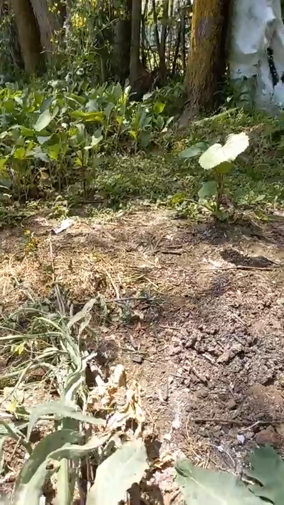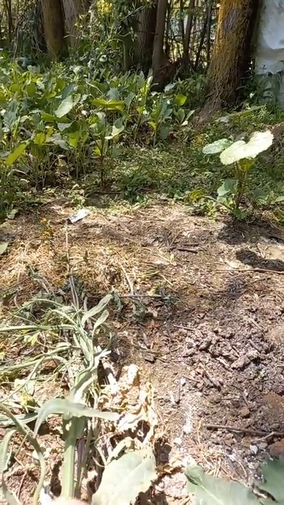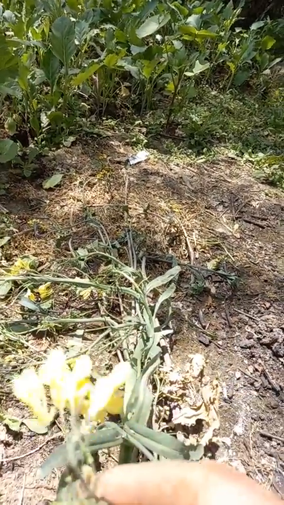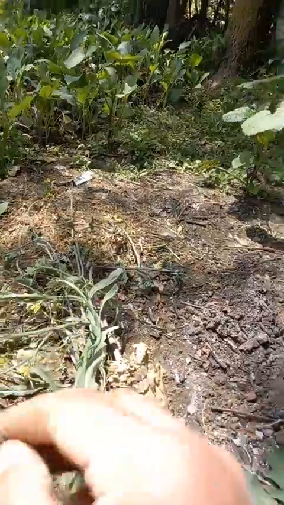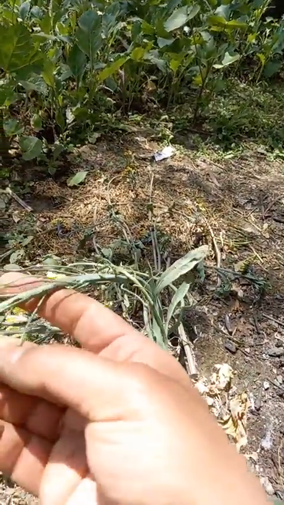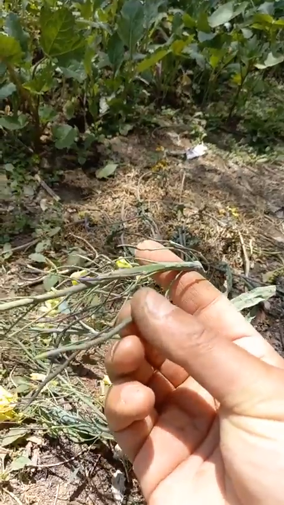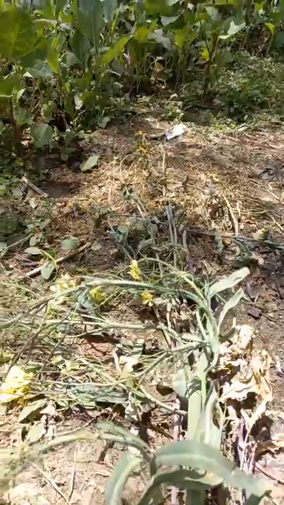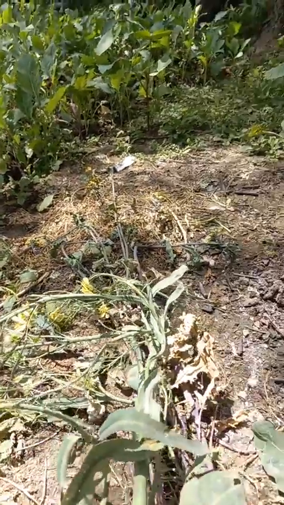This is the small branch, and after that there are leaves. This is the leaves, and after that there is flower. This is flower, and the flower bears the fruit in the end. This is the fruit, and there are seeds in that fruit. So these are the parts of the plant.